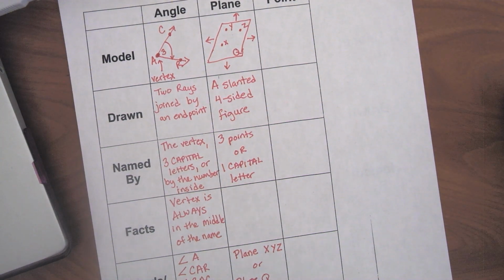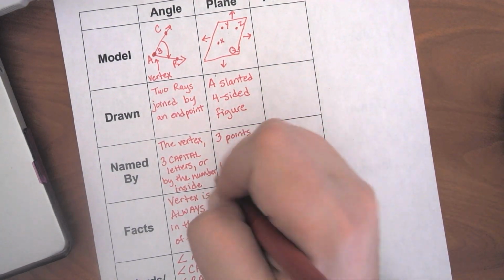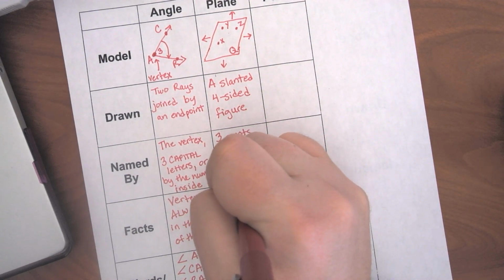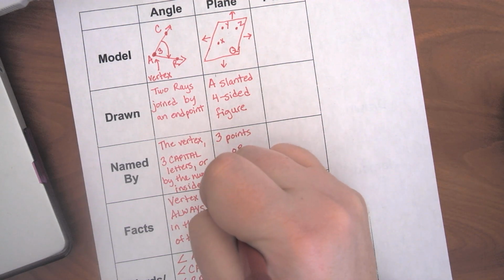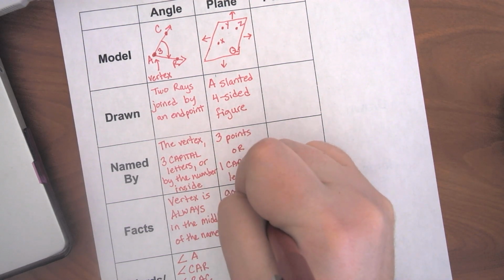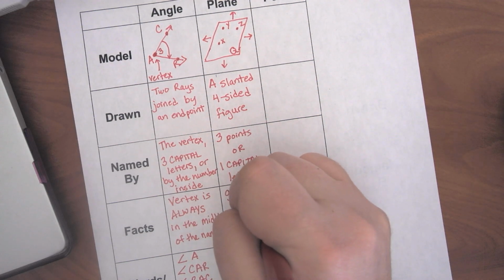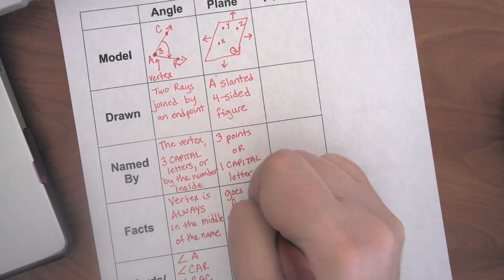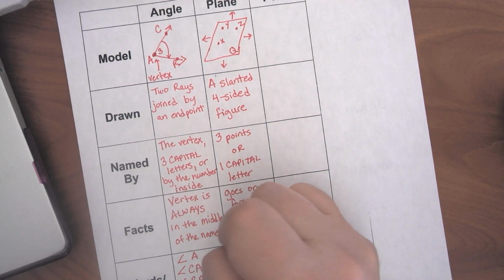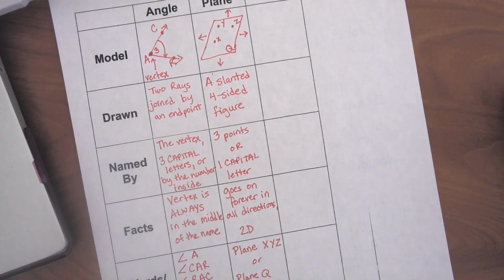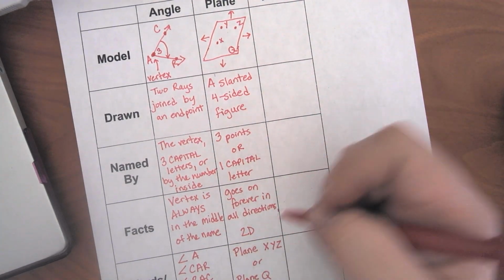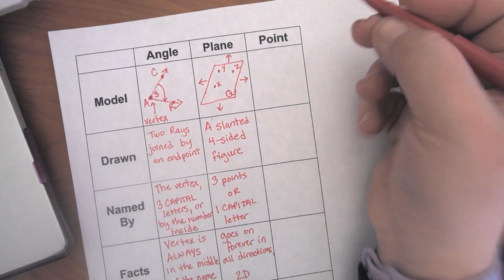One thing to remember about a plane is that it goes on forever in all directions. And it is 2-dimensional. So I'm going to write 2D here. All the other things are 1-dimensional, but this is 2D. And then our last piece is a point.